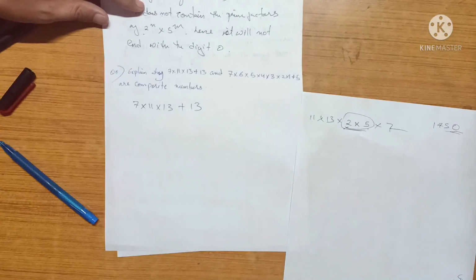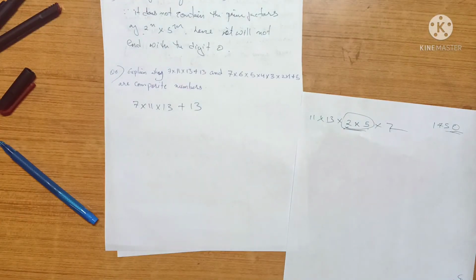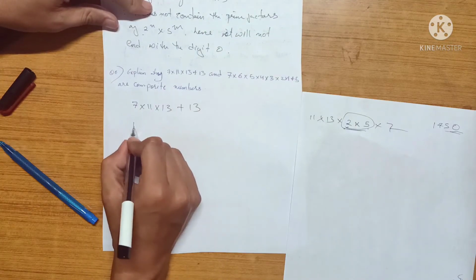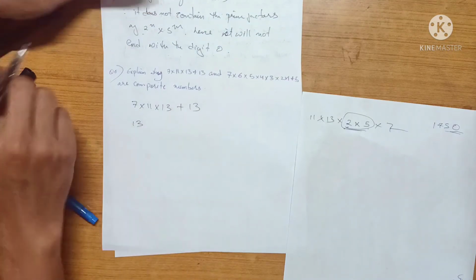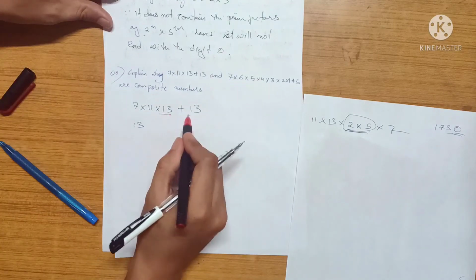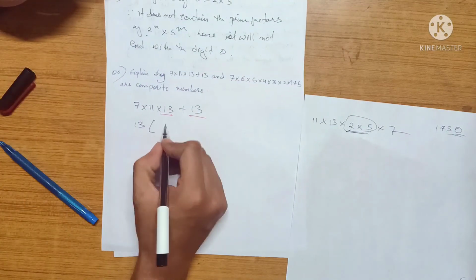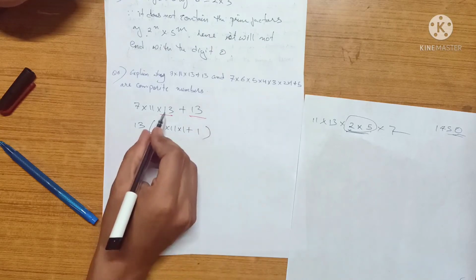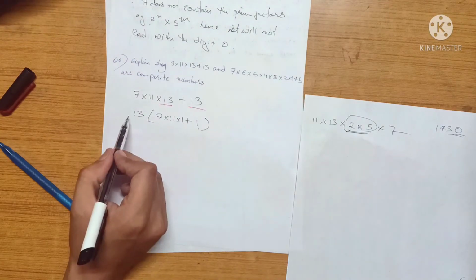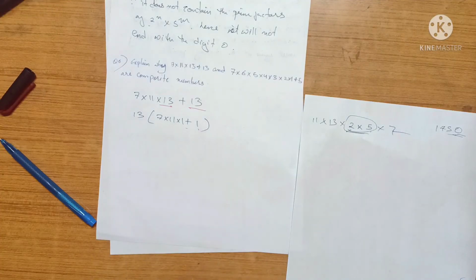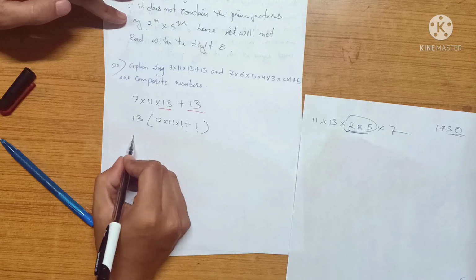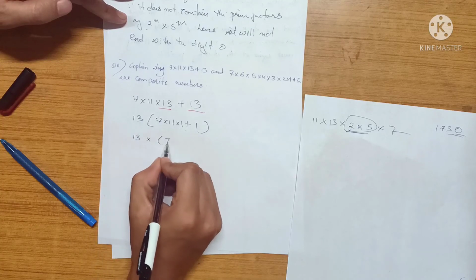It's quite easy. First, we'll just take 13 common here. Because there's a 13 here and a 13 here, if I take 13 common, we'll be left with 7 into 11 plus 1, and then 13 into 1. So now this is of the form 13 into something.